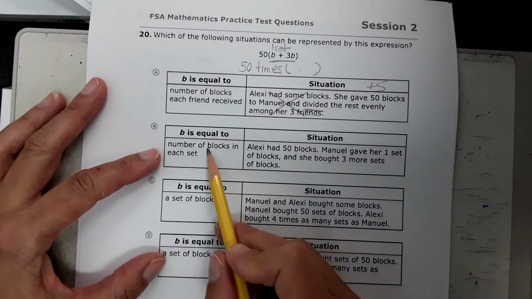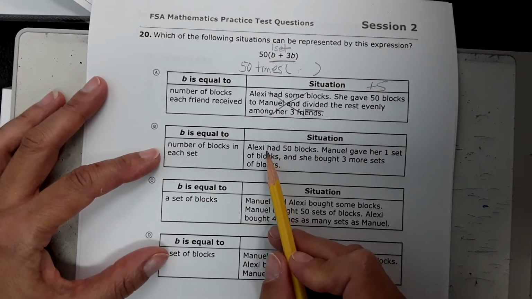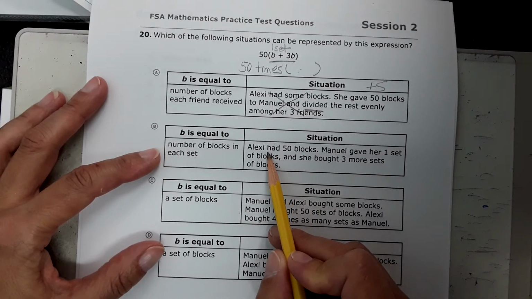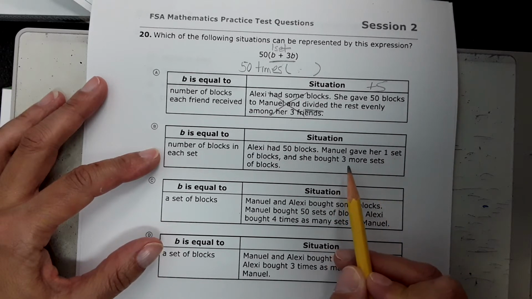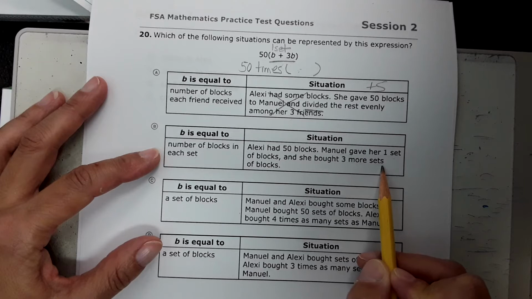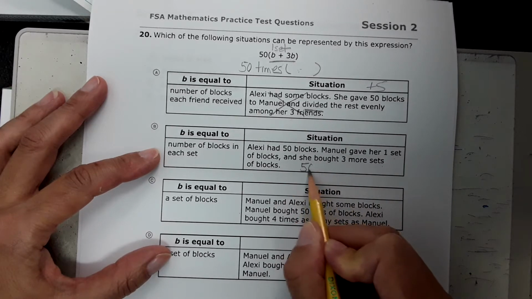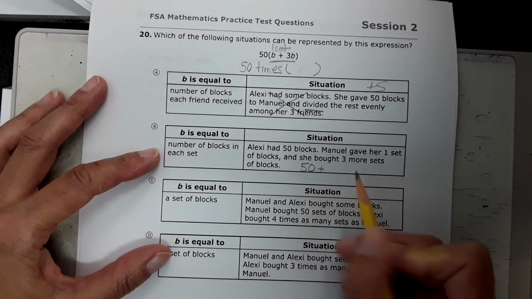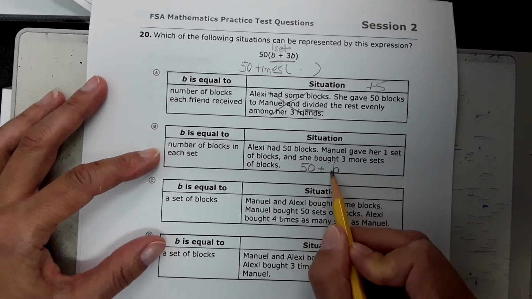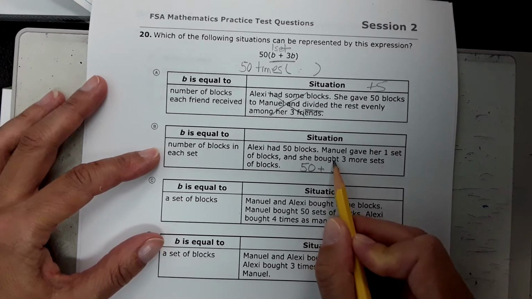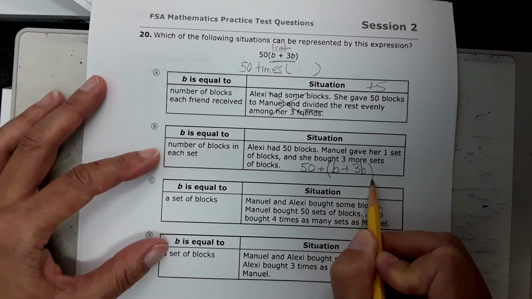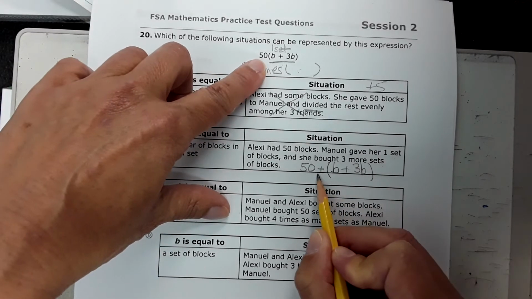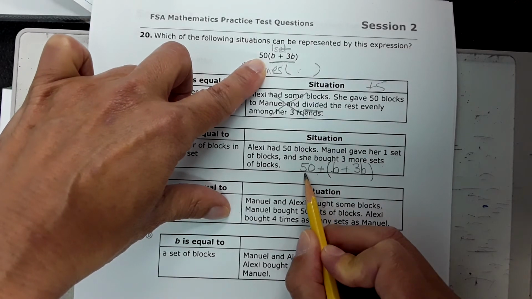All right, we're going to let B be the number of blocks. Alexi had 50 blocks. She gave Manuel one set of the blocks, and she bought 3 more sets of the blocks. So this to me is 50 plus. She gave one set of her blocks, now this is a set, and then she bought 3 more sets. That's what this one is. This is adding. This is what you started with. You're not multiplying, so this is not the answer.